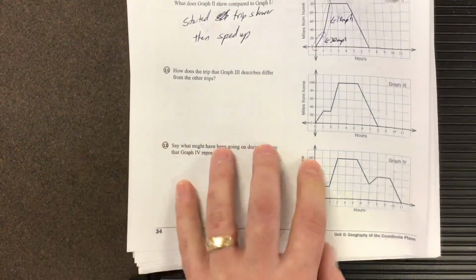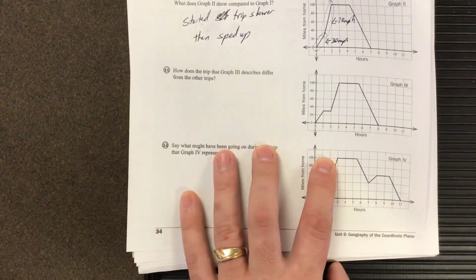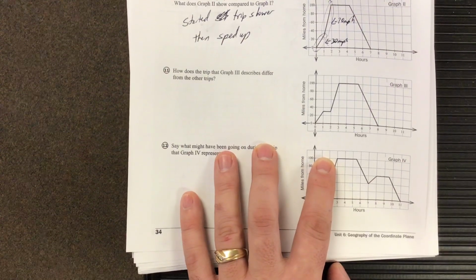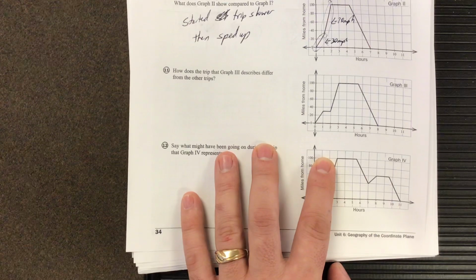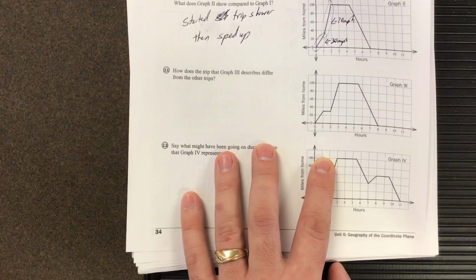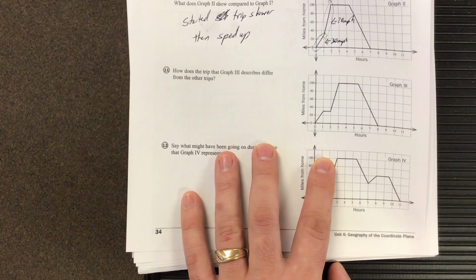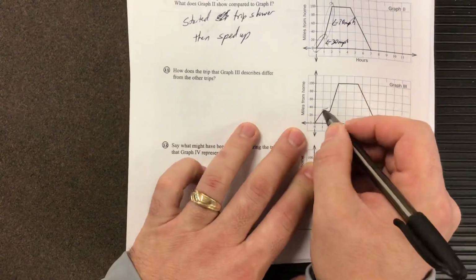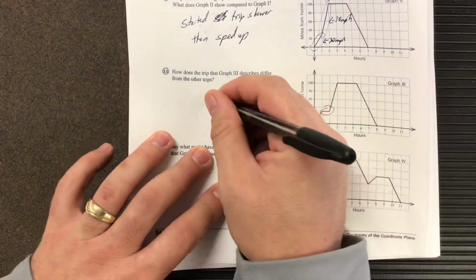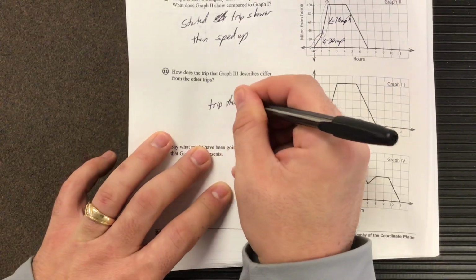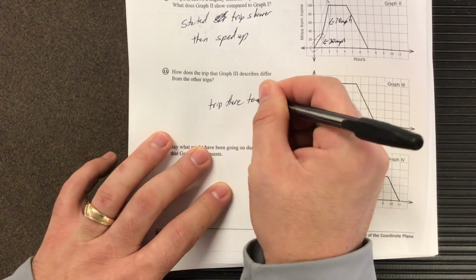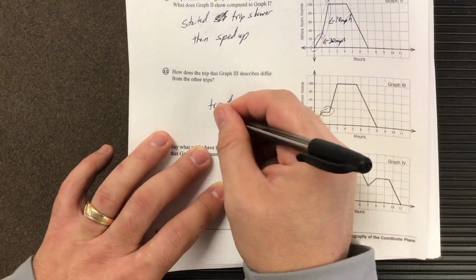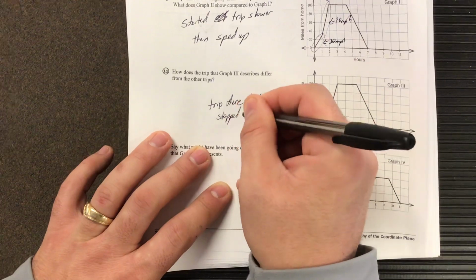Okay, how about 11? What changed? It's flat. Okay, what's that mean? They got pulled over, maybe. For a whole hour, though. Trip there took longer. Stopped somewhere for an hour.